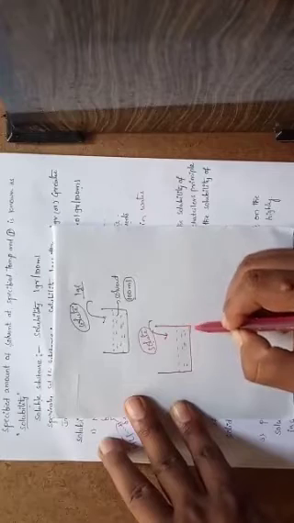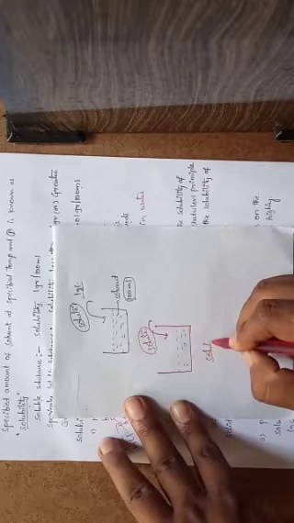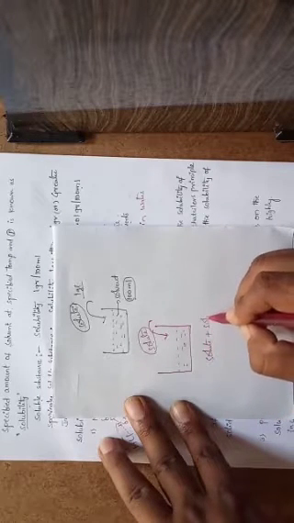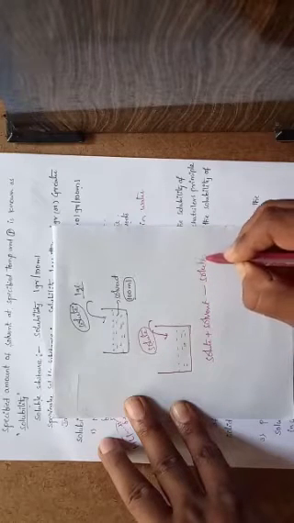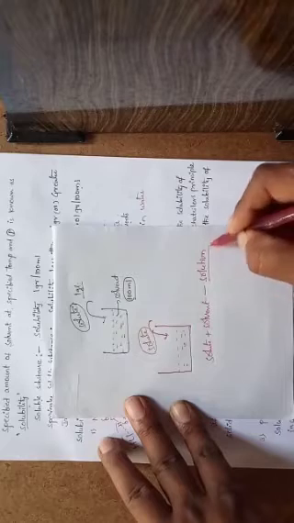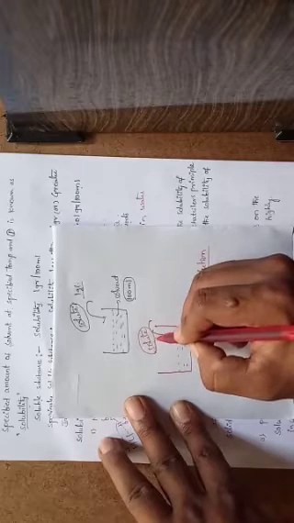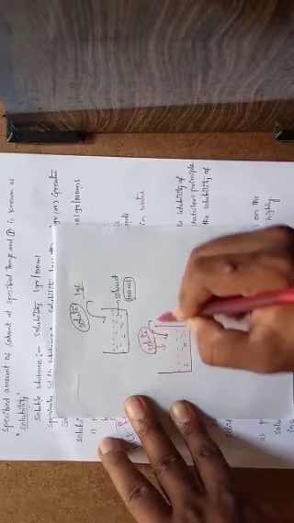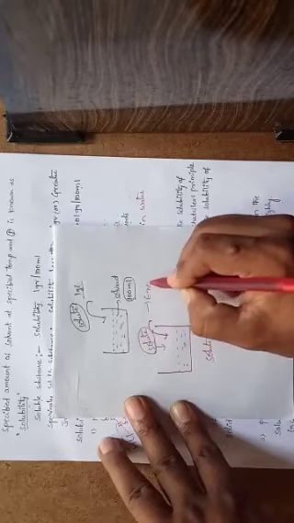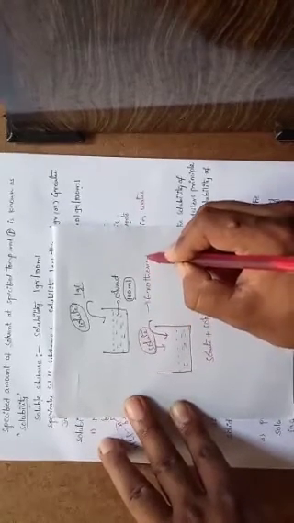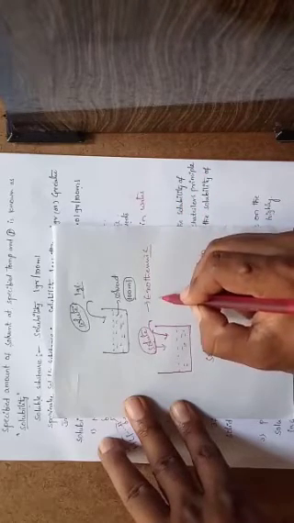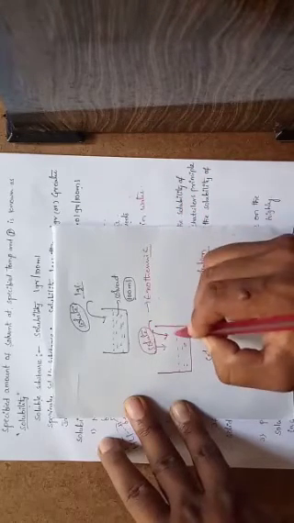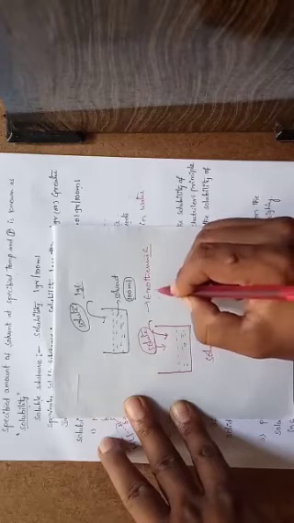As a result, solute plus solvent gives the solution. And if the dissolution process is exothermic, then the solubility of a solid in a liquid decreases.